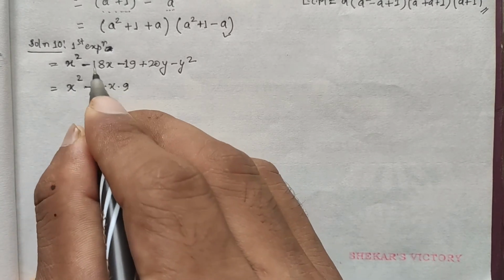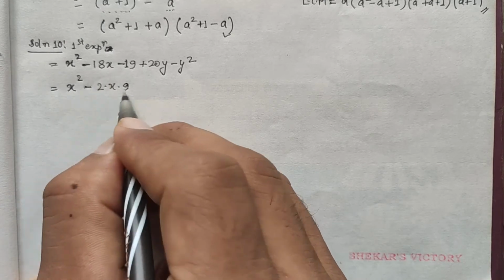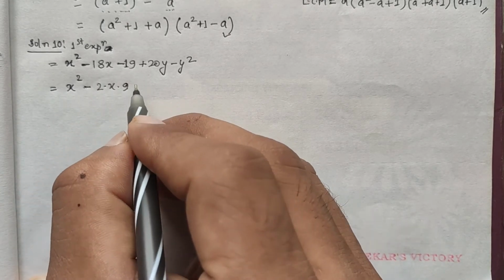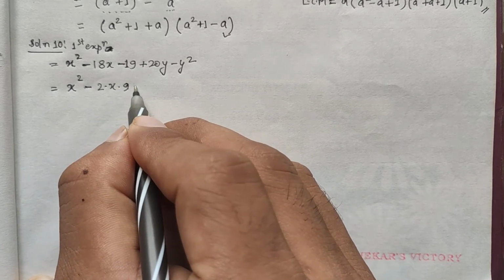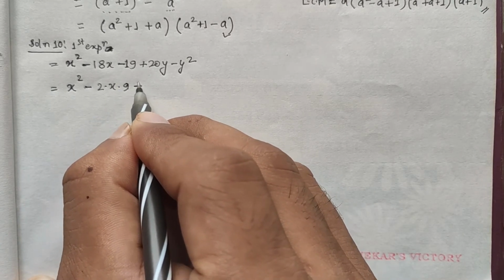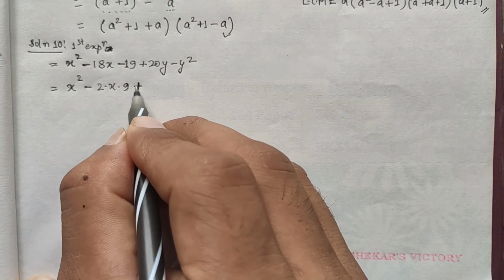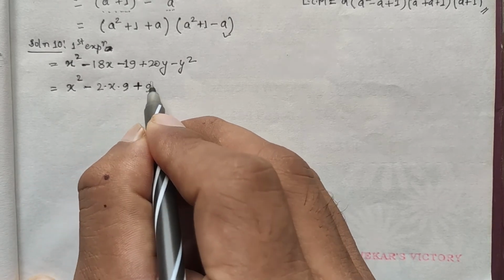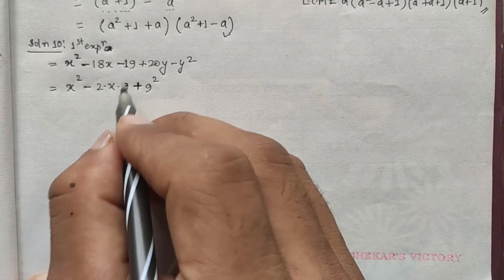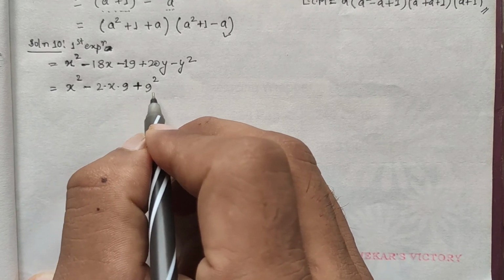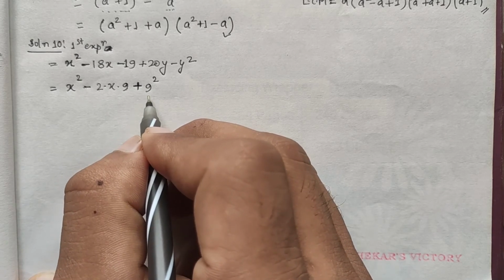So 9 times 2 is 18, x is here, so we can write 18x like this, isn't it? And plus a square minus 2ab, and we need plus b square, so b is here 9, isn't it? We have not changed 19, we are adding by ourselves plus 9 square.